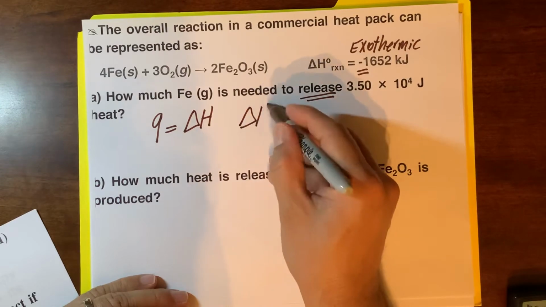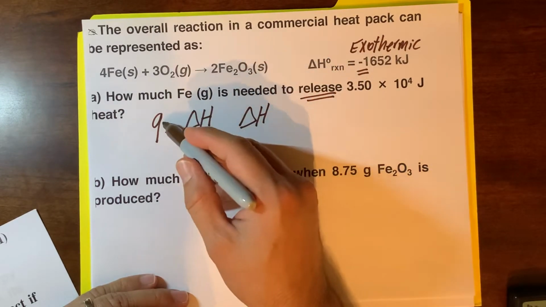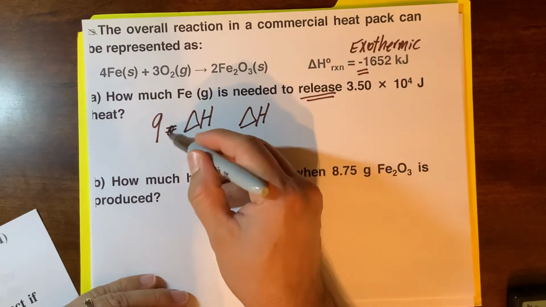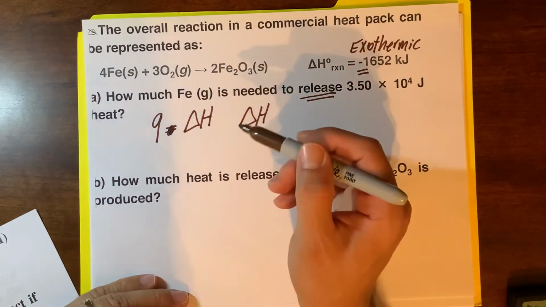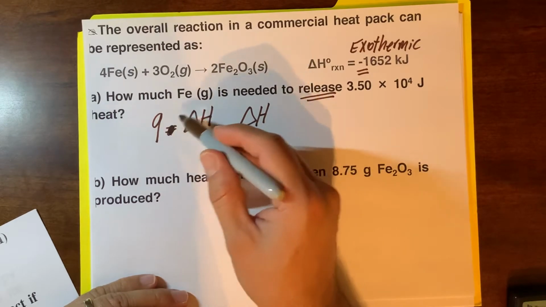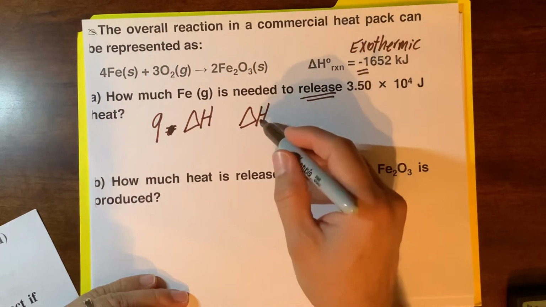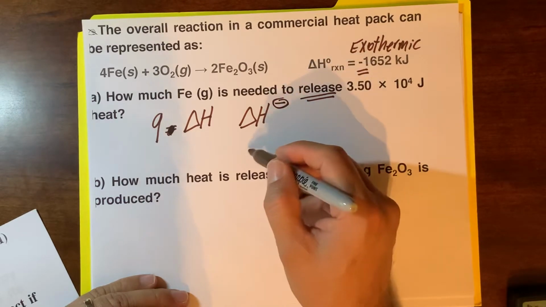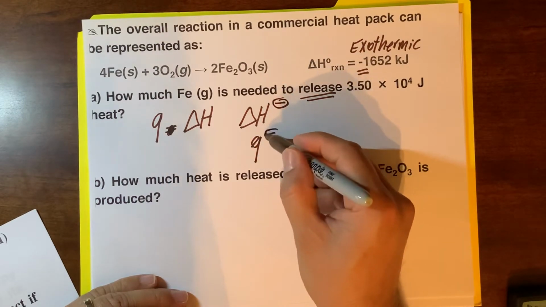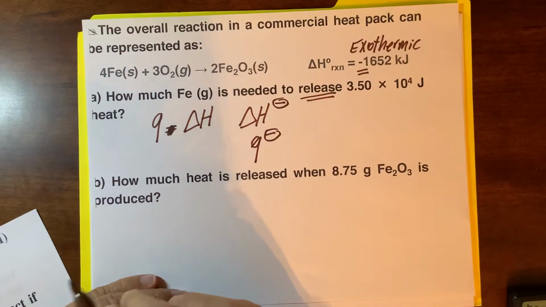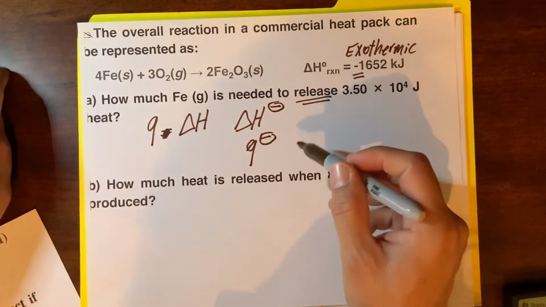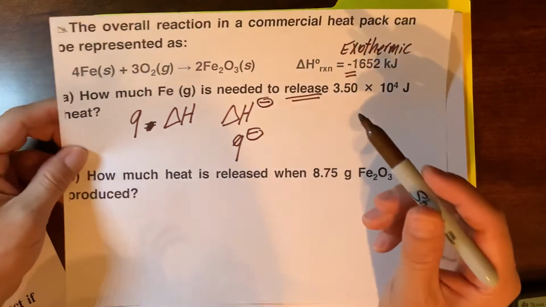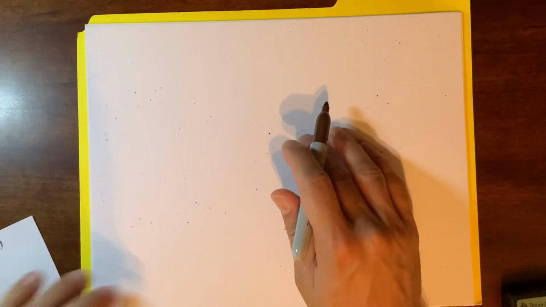Delta H, the sign for it, I'm talking about sign, not the amount. They will be the same. Delta H in this case is negative, so Q will be negative. Okay. Q will be negative. And I'm going to show you why you have to keep them the same sign. We go with this.